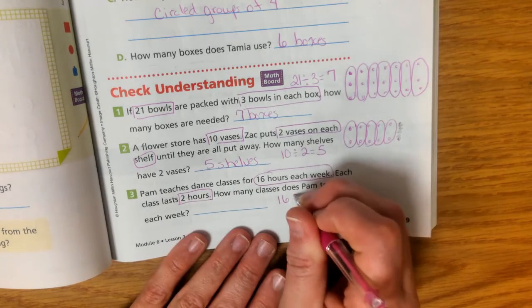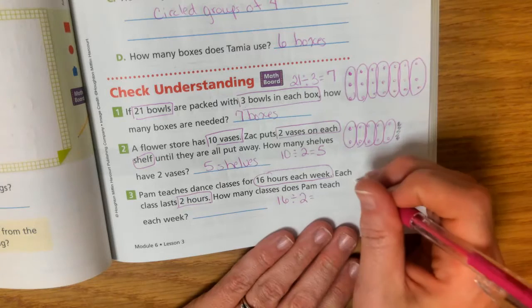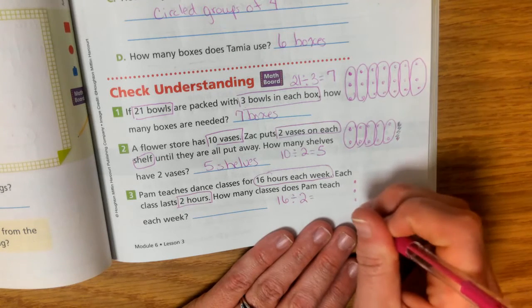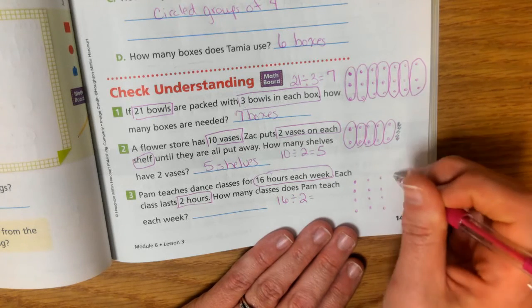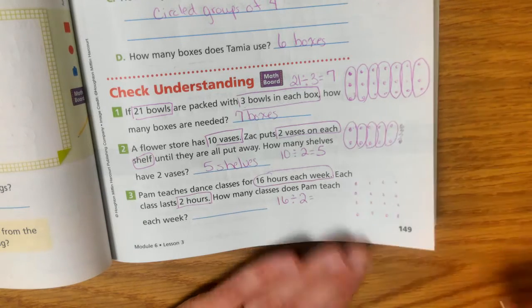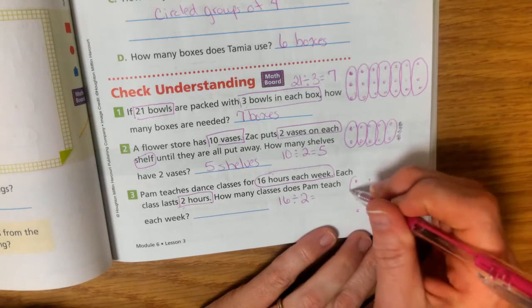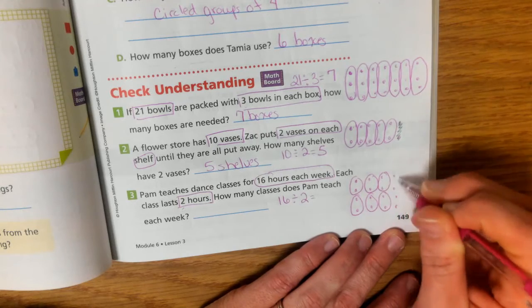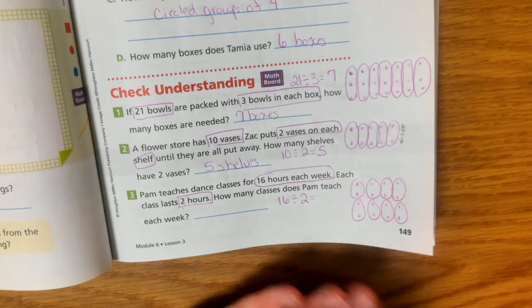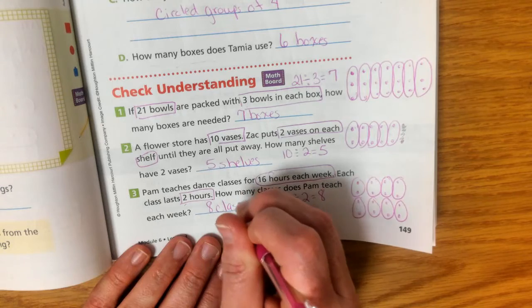So I know that it is 16 divided by 2. So I need to figure out how many classes there are. So I know there's a total of 16. 8, 9, 10, 11, 12, 13, 14, 15, 16. I don't want to make the same mistake I made last time. And I need to do them in groups. I need to circle in groups of what? In groups of 2. 1, 2, 3, 4, 5, 6, 7, 8. So 16 divided by 2 equals 8. So she teaches 8 classes each week.